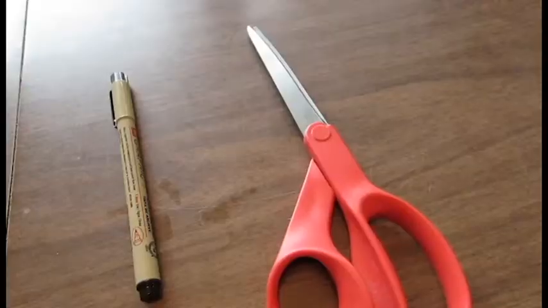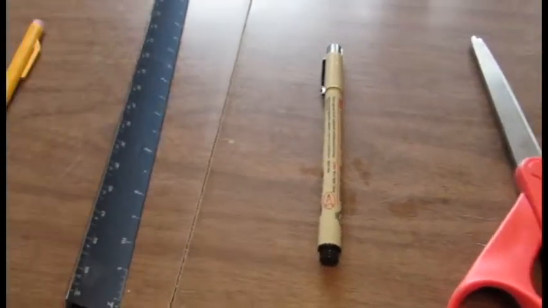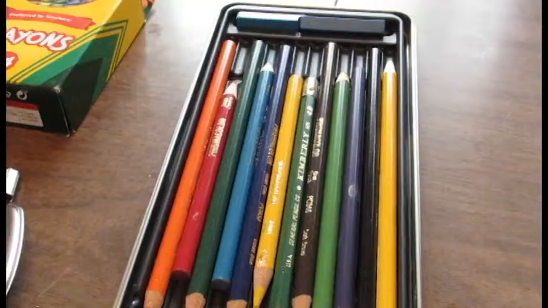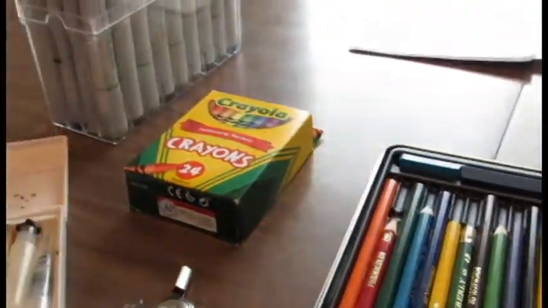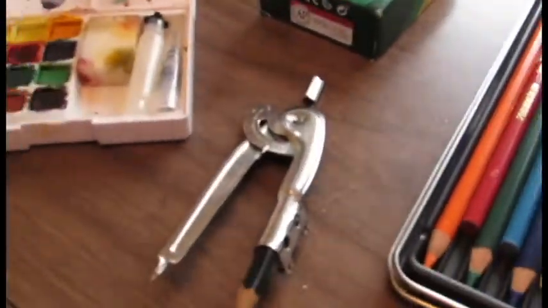Other than this, the materials that you will need are scissors, pen, pencil, and a ruler. The optional materials that you can use are anything that can color, a compass, or any templates that you might have lying around. So the first page of your packet talks about your objective, and your objective is to make a courtyard for teens like yourself.